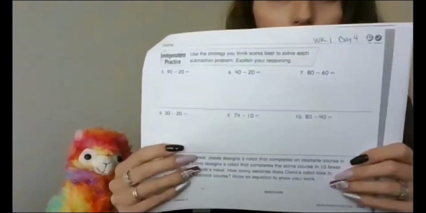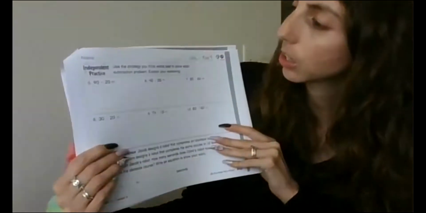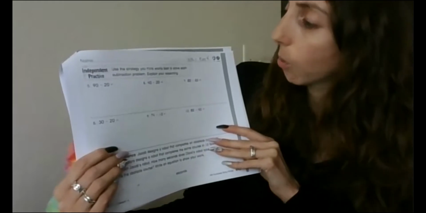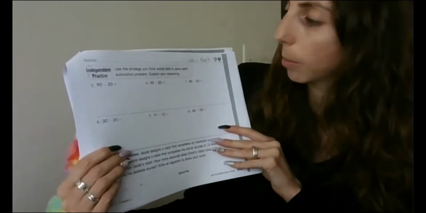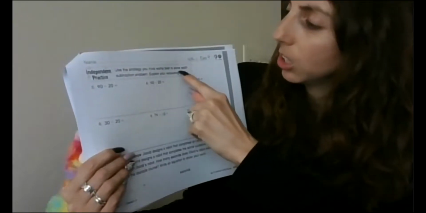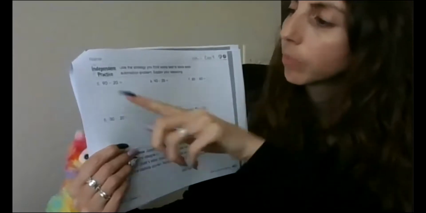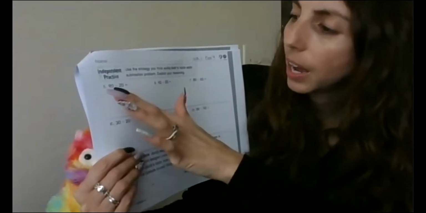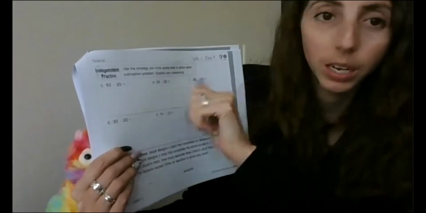So I'm going to jump ahead and go to this back side. They're giving you a lot of room to work with, and the directions say use the strategy you think works best to solve each subtraction problem. Explain your reasoning. You don't have to worry about the explain your reasoning part, okay? Just skip over that, that's not important. Right now, we've got 90 minus 20. Now you decide which way you think works best for these problems.